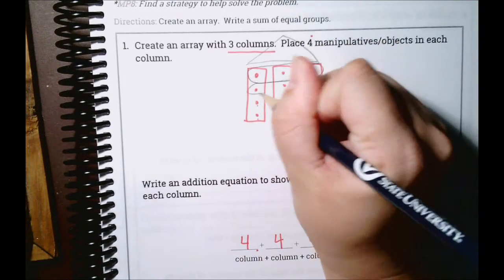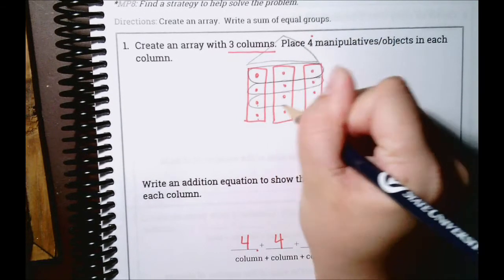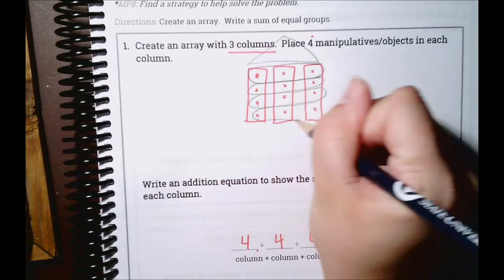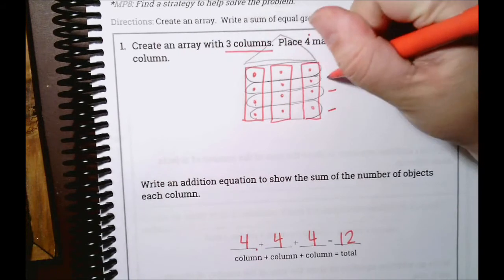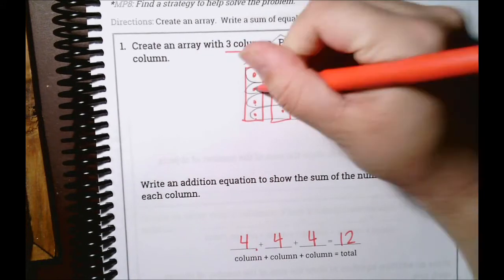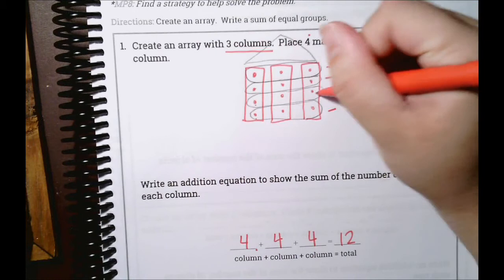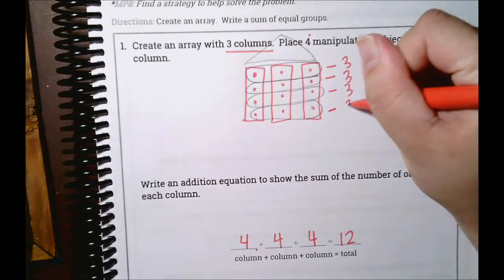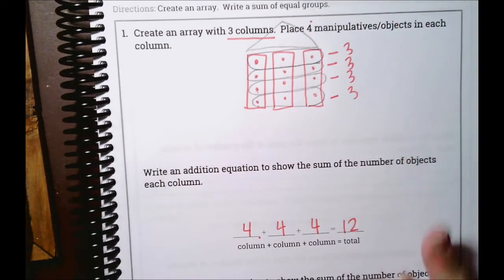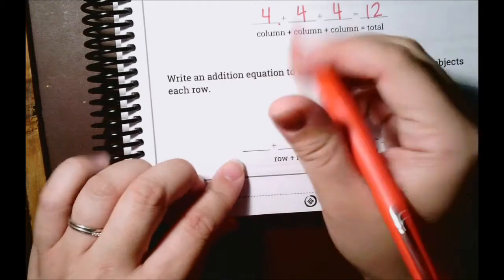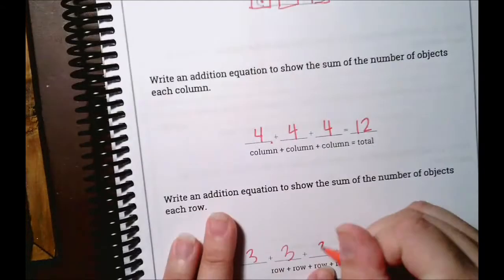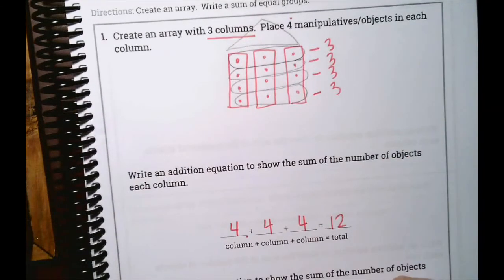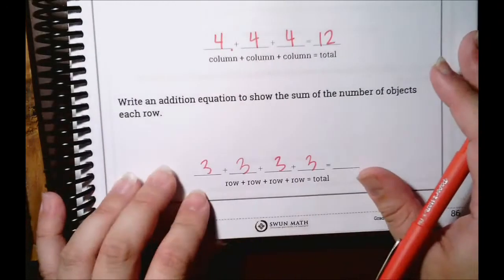So 1, 2, 3, 4. And how much are in each row? 1, 2, 3. 1, 2, 3. 1, 2, 3. 1, 2, 3. So I'm just going to take these numbers and plug them into my addition sentence down here. 3 plus 3 plus 3 plus 3 equals 12.